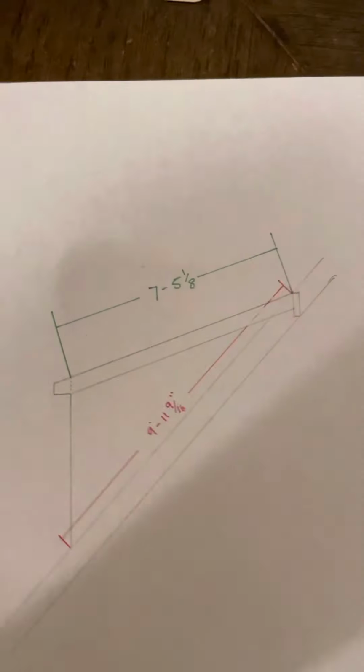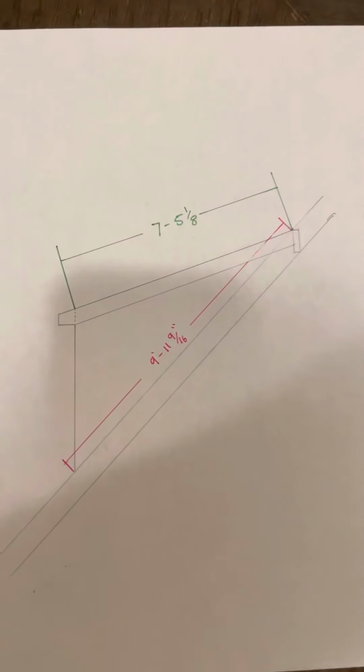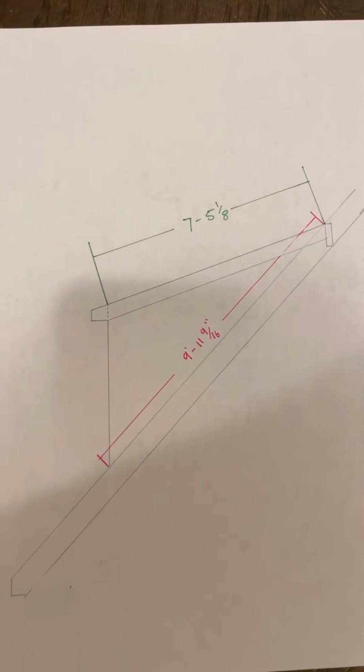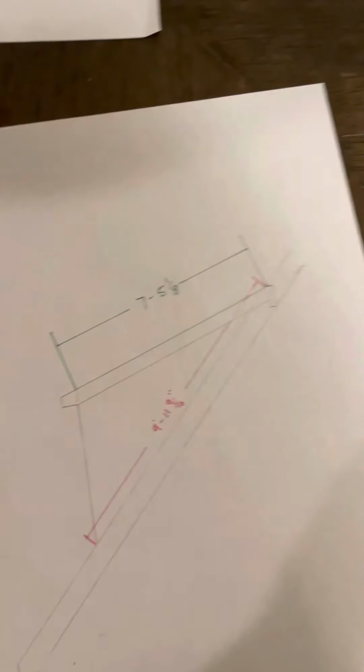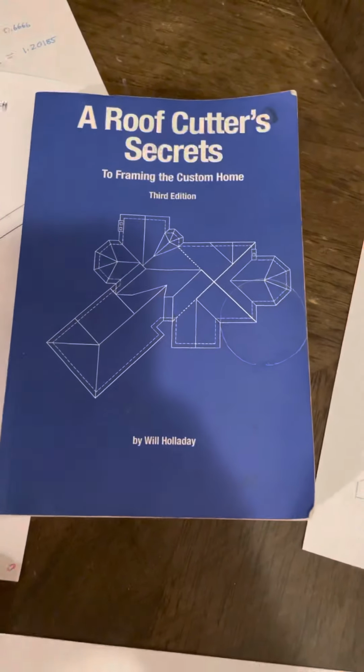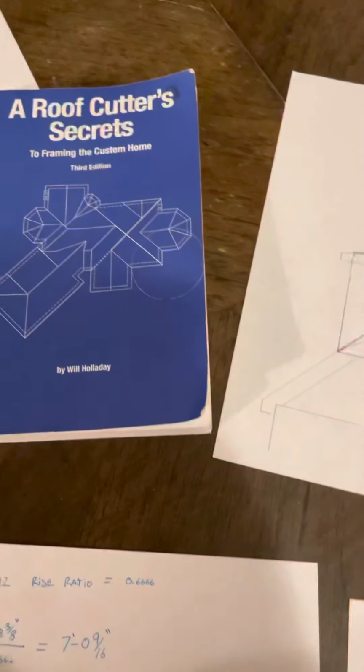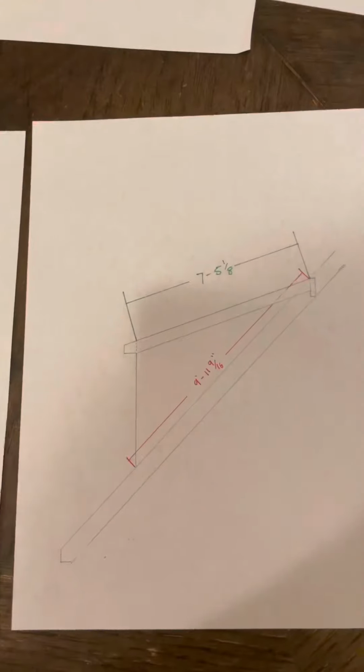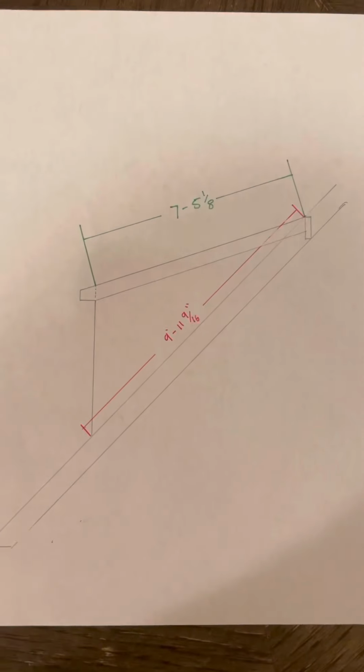So hopefully that wasn't super complicated. I know it was kind of wordy, but there is, again, a great amount of resources in this book right here. If you don't have it, it's basically going to tell you the same thing in about a paragraph, probably more concisely. But yeah, hit me up if you have any questions.